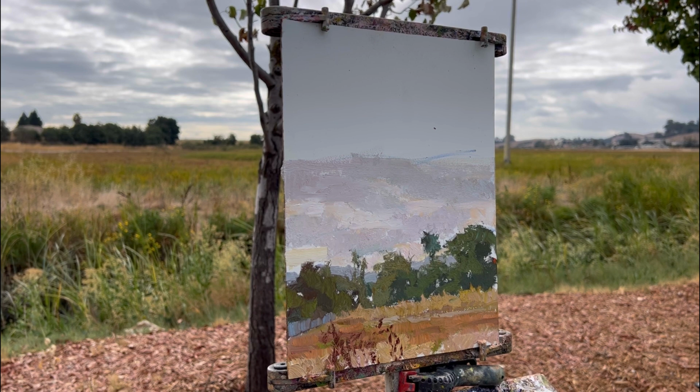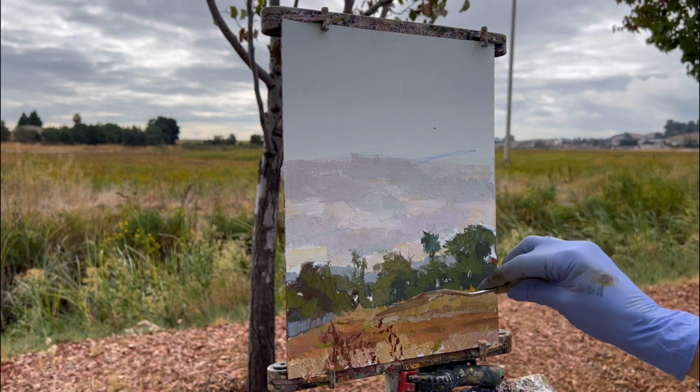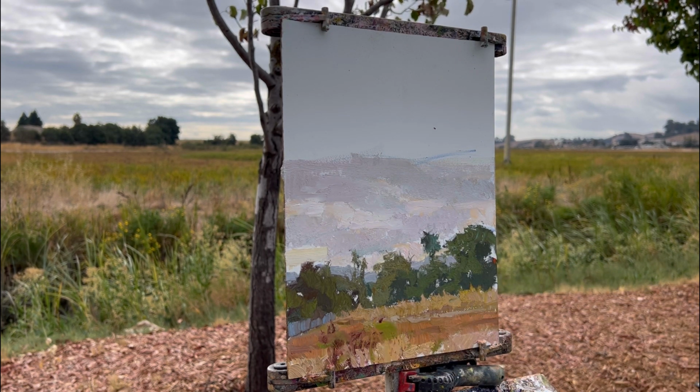So I'm not really copying what I'm seeing. I'm using the landscape and redesigning if I need to.